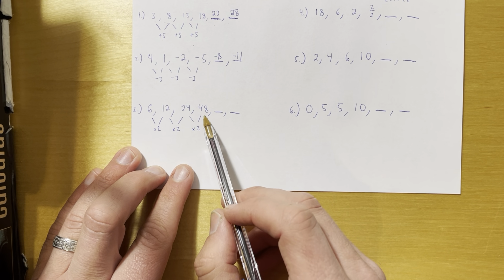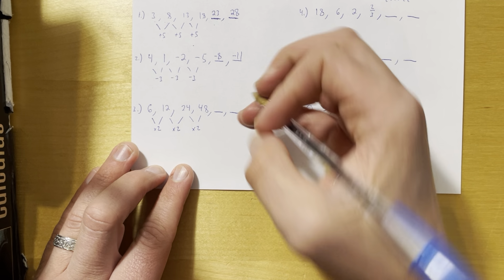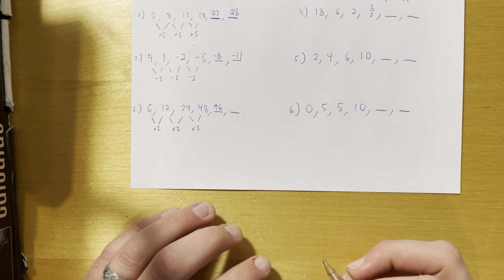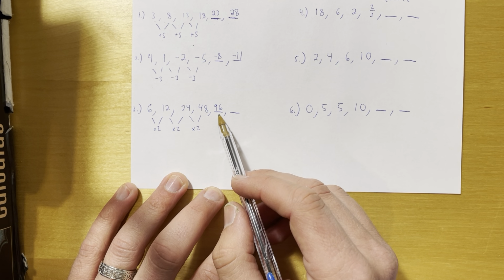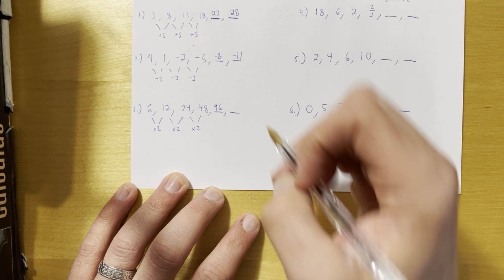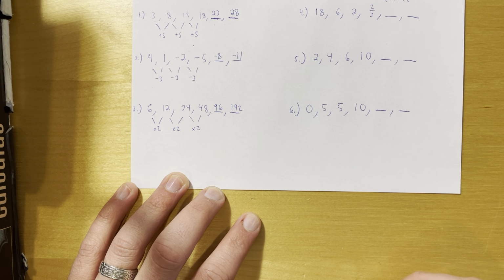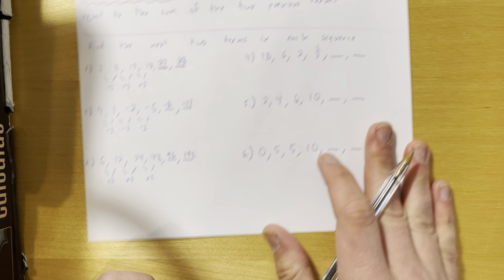And to get the next term in the sequence, I'd have to multiply 48 times 2. That's 96. Okay? And then I would do the same thing here. I would double this, and I would get 192. Okay? So that's a geometric sequence.